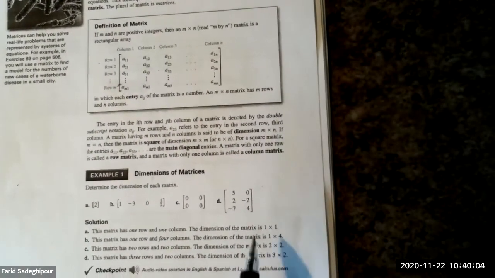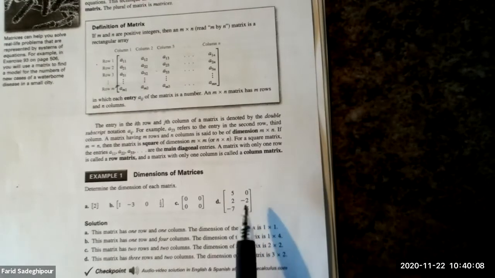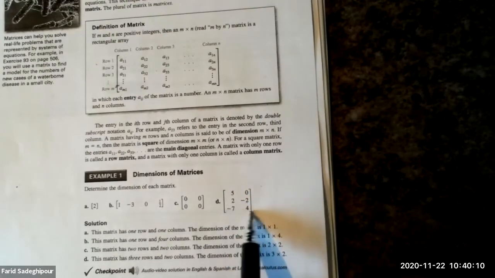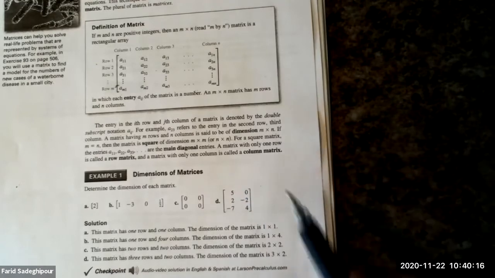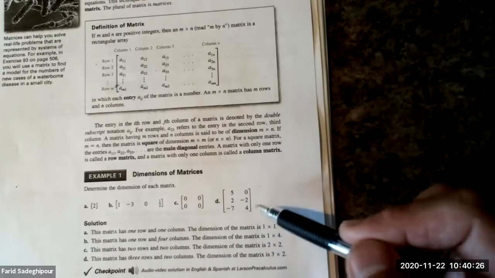So for instance, if you want to read this matrix here, how many rows do we have? 1, 2, 3. So this is 3. And how many columns? 1, 2. So this one is considered a 3 by 2. You always name the number of rows first.